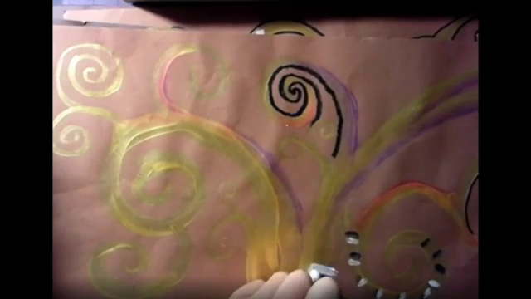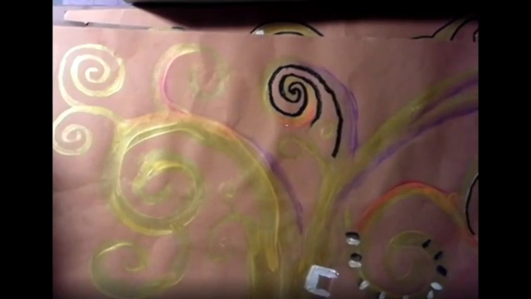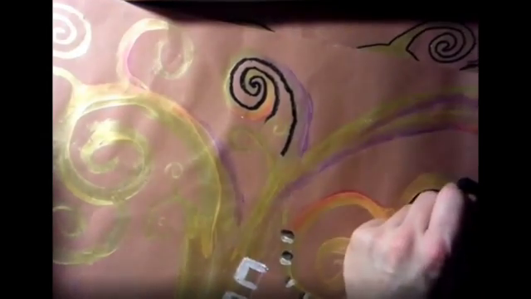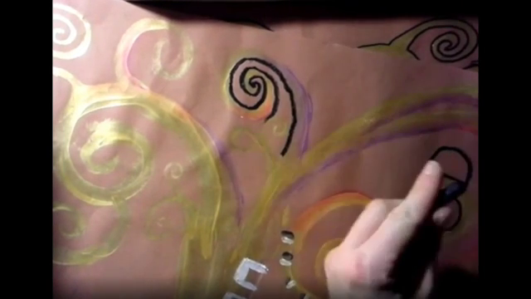So you can add your symbols right on the tree maybe, or you might add them kind of sitting on the tree. So let's try one of these. This was one of the ones I had practiced.